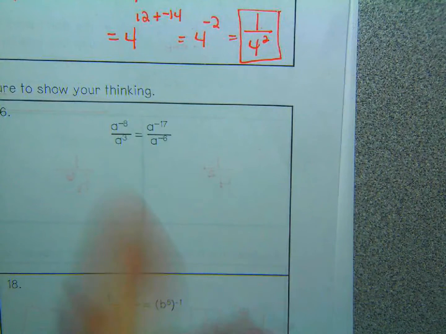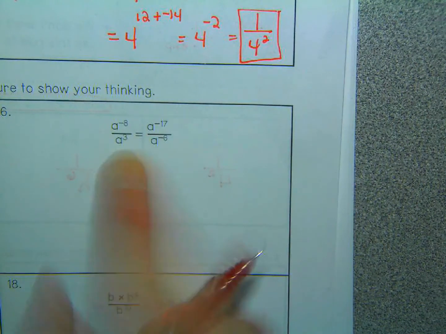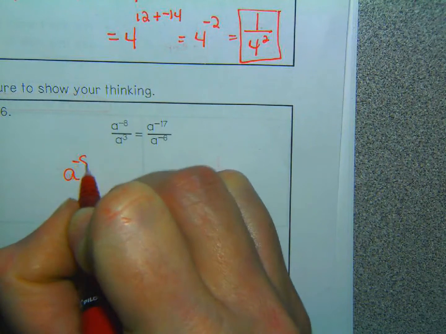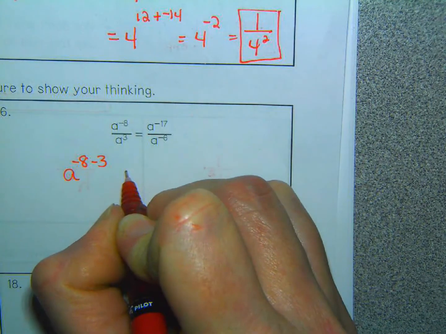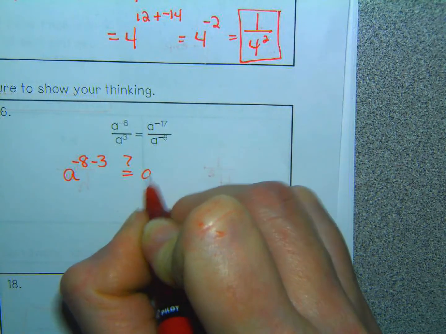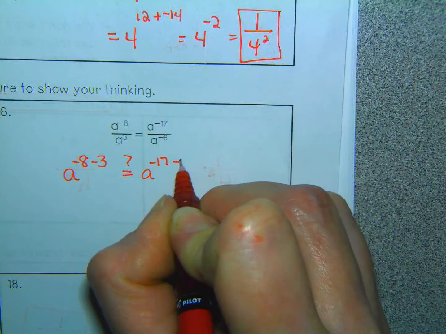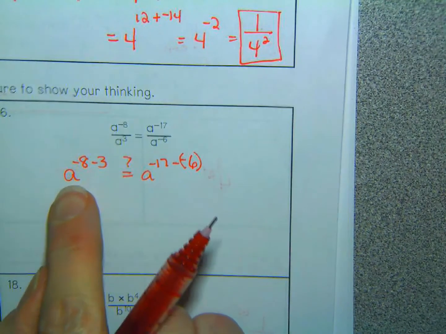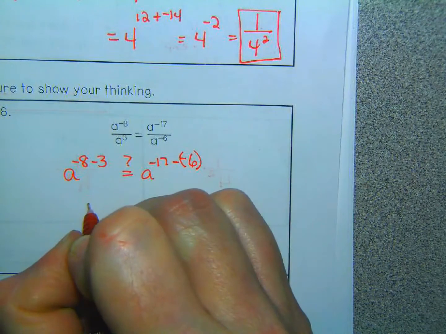Next, now we're dividing again. When we divide like bases, we subtract the exponents. So we want to know, does this equal? Let's see. A to the negative 8 minus 3.